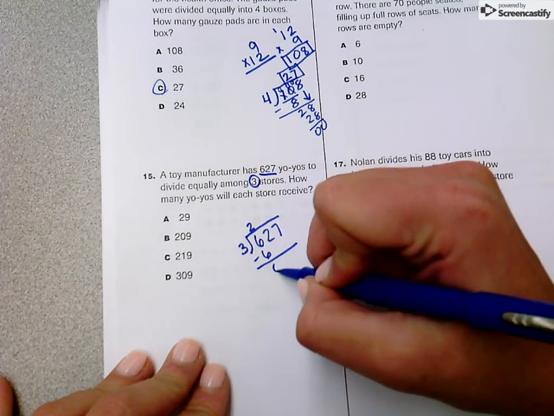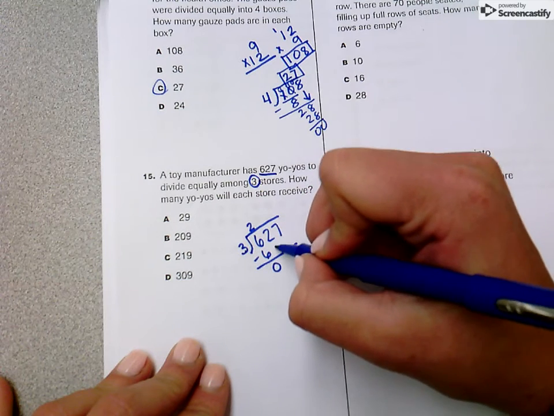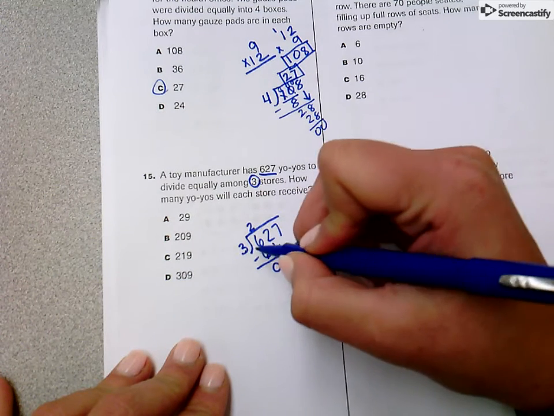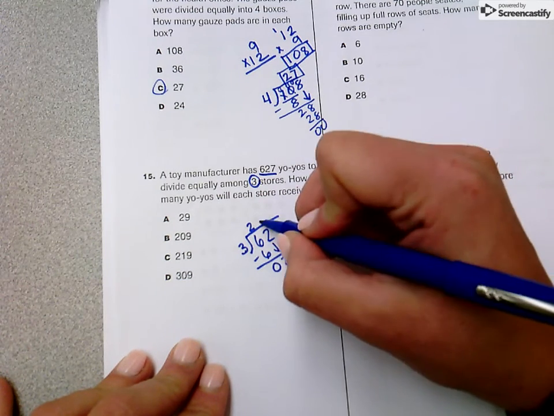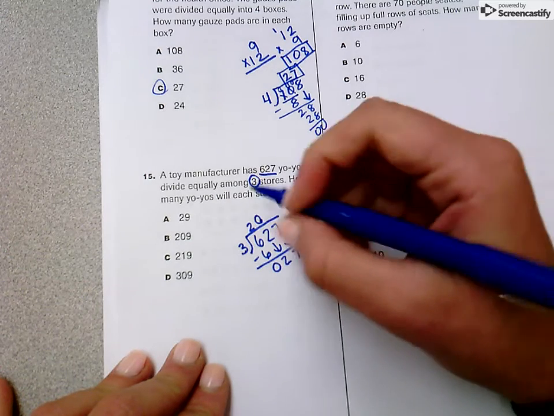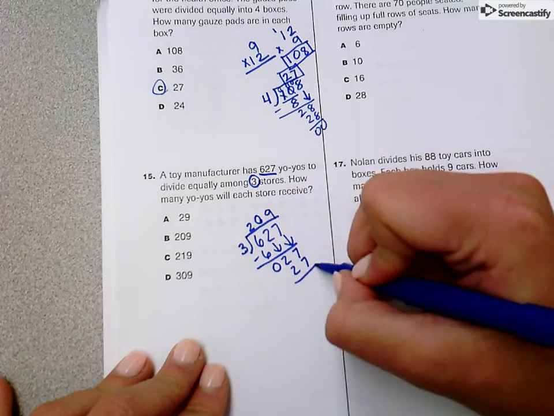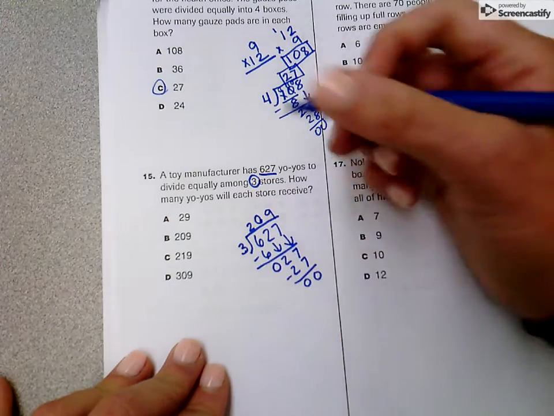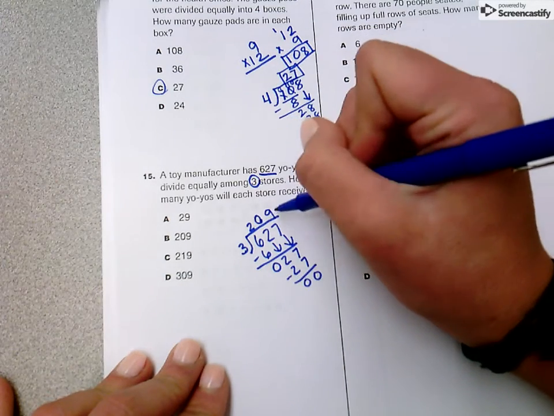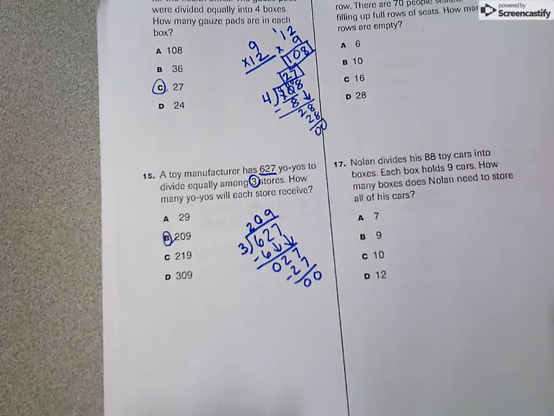Subtract. You get nothing. Moving on, 3 can't go into 0, so bring down your 2. But 3 can't go into 2 either, so it's a 0 up here. So bring down your 7. 3 can go into 27 a total of 9 times. 9 times 3 is 27. Nothing left over, and your answer is 209 yo-yos each store will receive, so B.